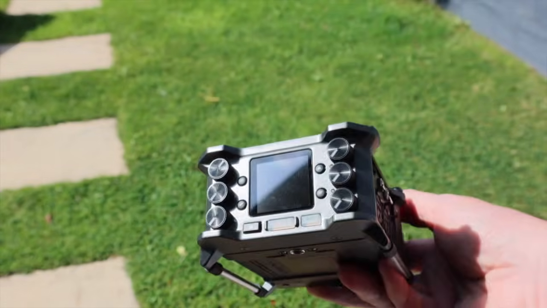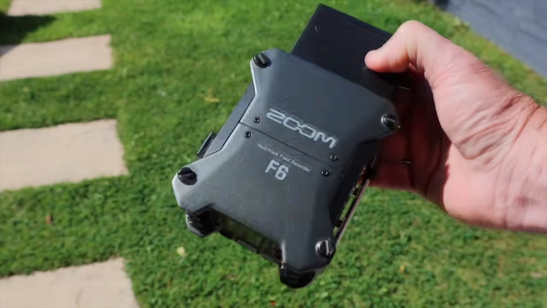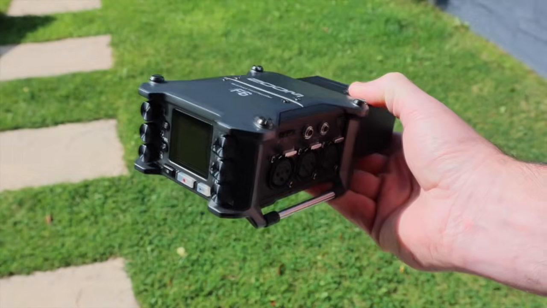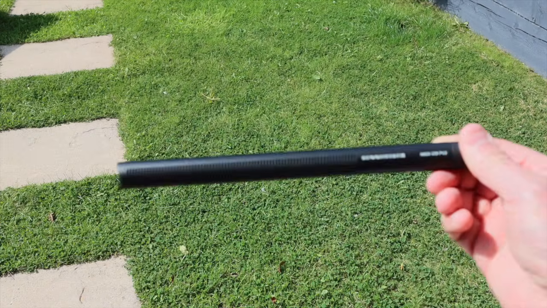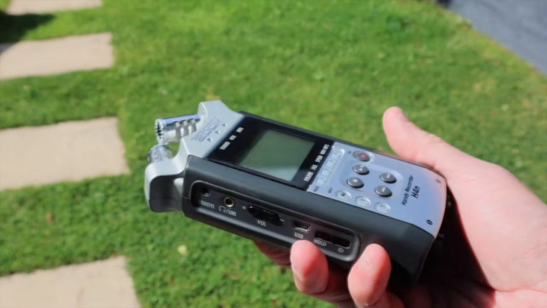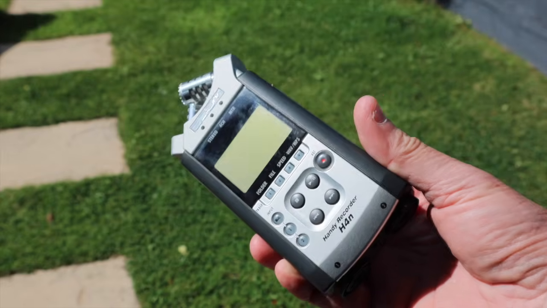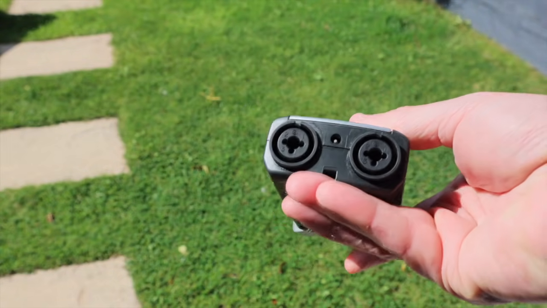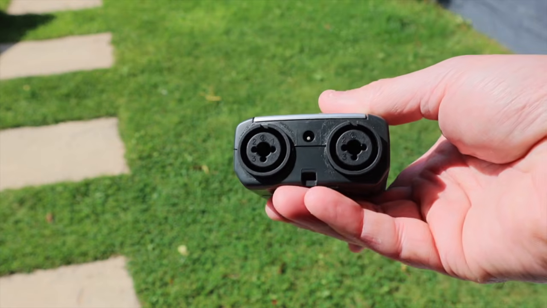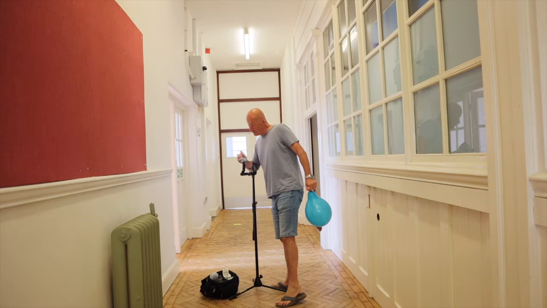So for recording, my trusty Zoom F6 recorder is a great piece of equipment. I use that a lot in field recording. I use my Sennheiser MK416 as a main mic, and often my handy Zoom H4n, which is always in my camera bag, always out and about with me. It's got 2 XLR inputs as well, so I can use 4 mics with that.